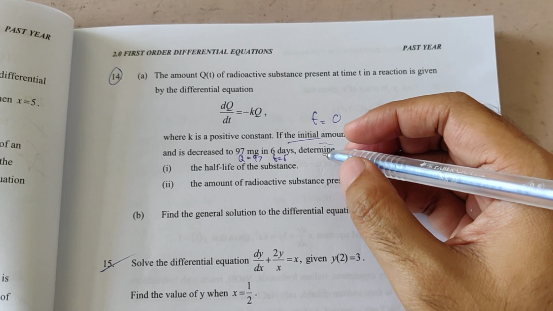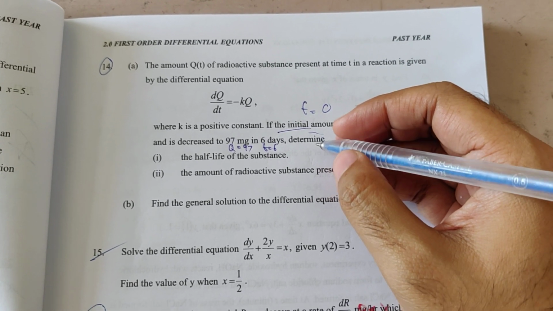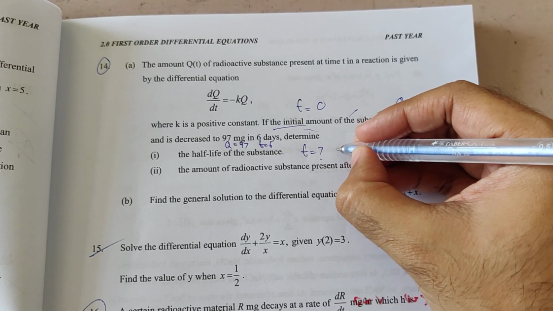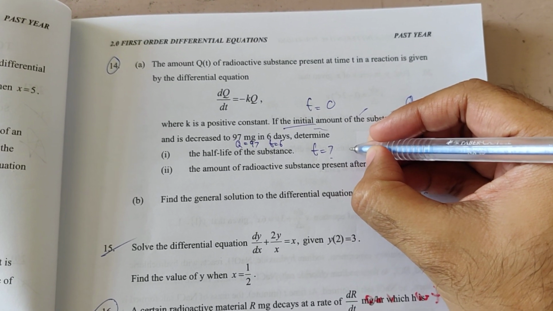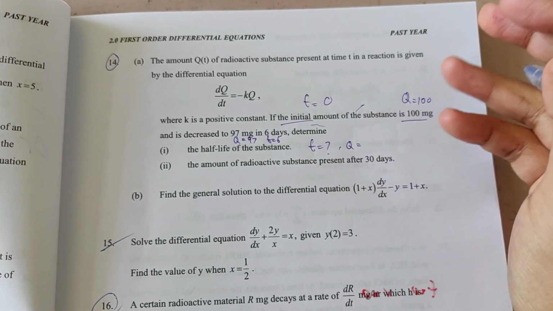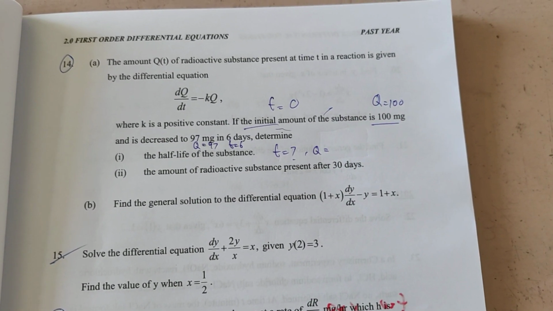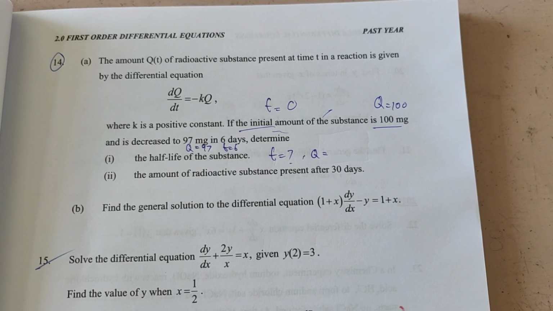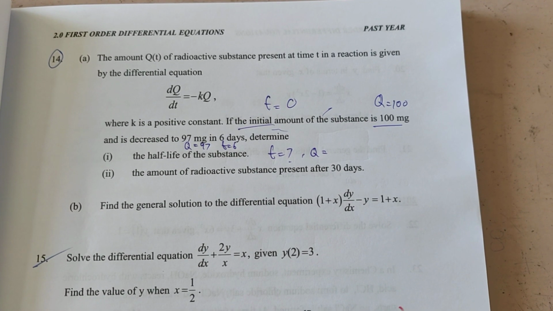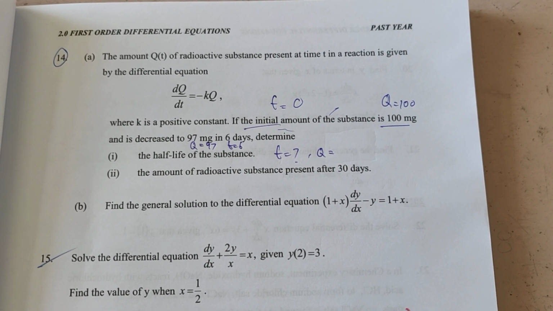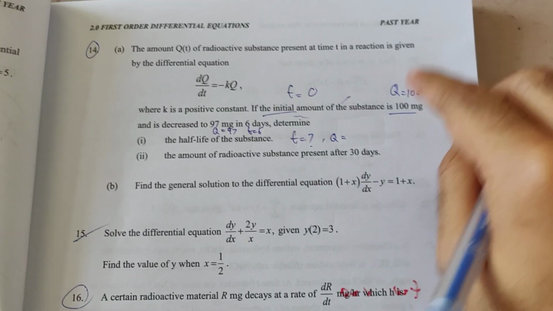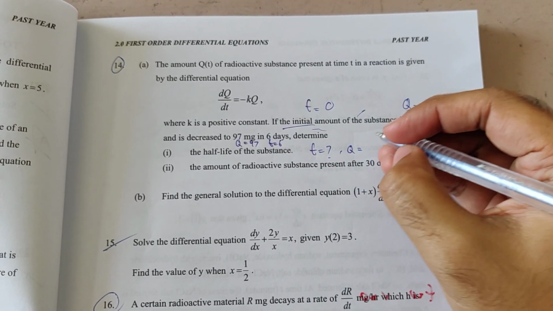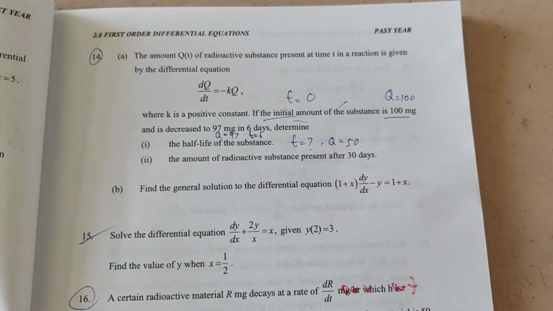Are we trying to find Q or are we trying to find T? Half-life is normally T. T equals to question marks. What about the Q? It's not given, it's not written. But you should know this from your physics or your chemistry. We want to find T right now. So can we find the value of Q? Half-life, so that means you start Q with 100. Half-life means what? It's left with 50. Q is 50.